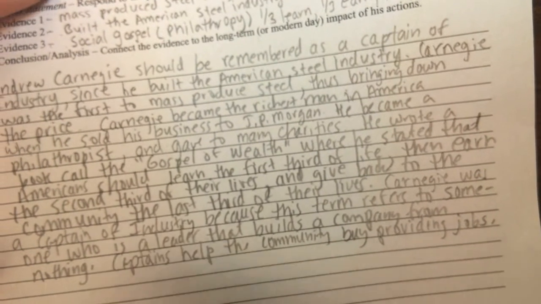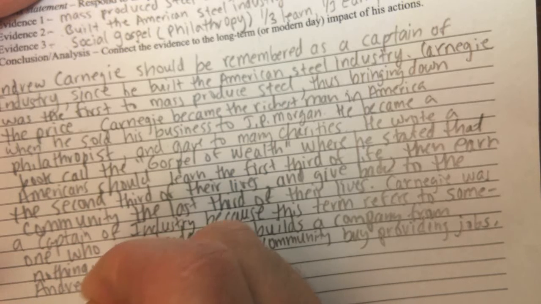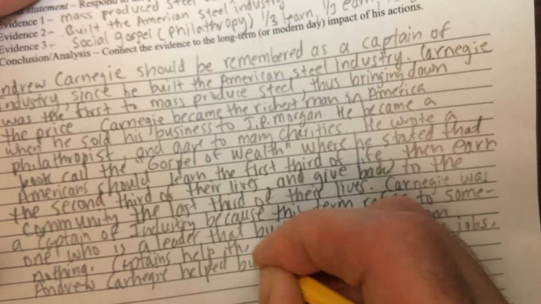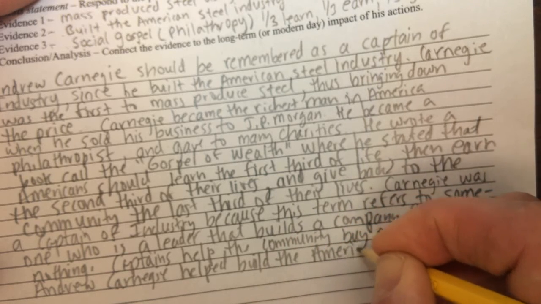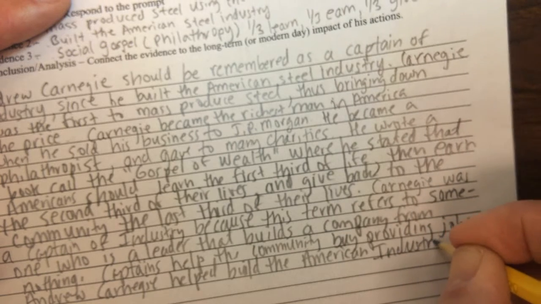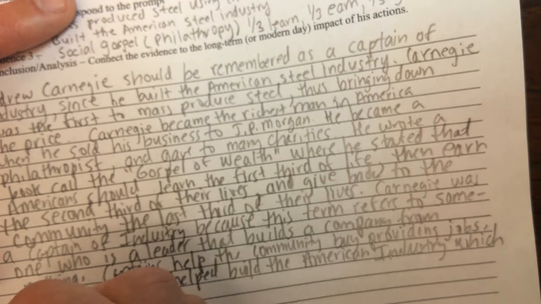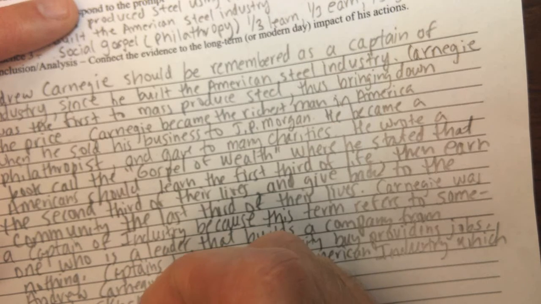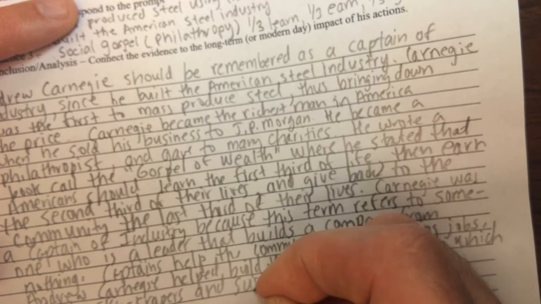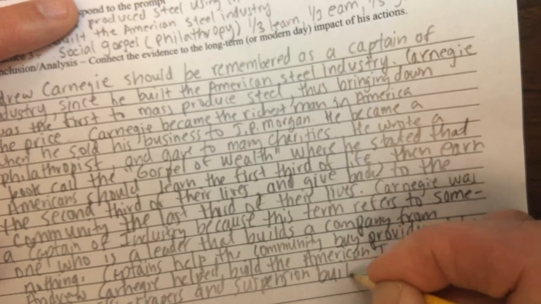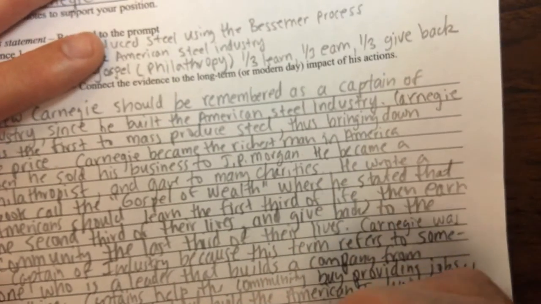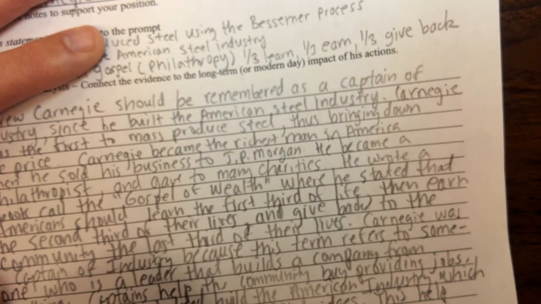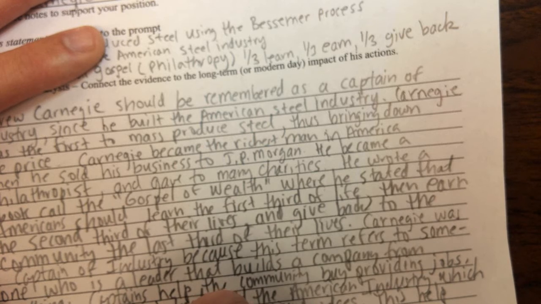And then you just have a conclusion. So, Andrew Carnegie helped build the American steel industry, which led to skyscrapers and suspension bridges. This helped create a great America.